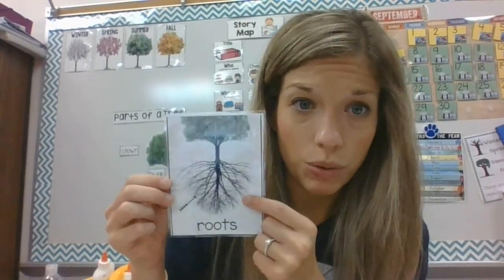The roots are very important because the roots are what hold the tree into the ground. So it's kind of like us planting our feet on the ground. When the wind comes, the wind might blow us a little bit and move us around, like the wind will move the leaves and the branches on the tree. But the roots are what hold that tree in the ground and they don't let it move away. So the roots are really important. They hold the tree into the ground and then they help get nutrients and water to the top of the tree.